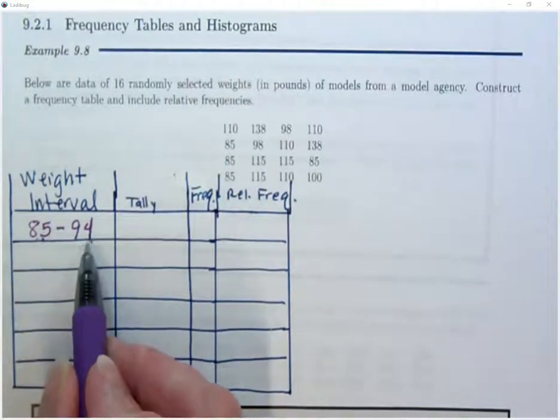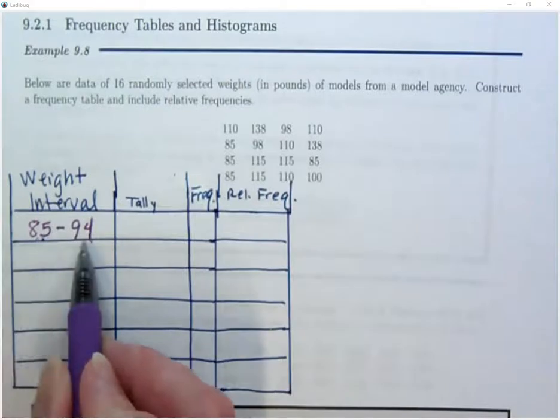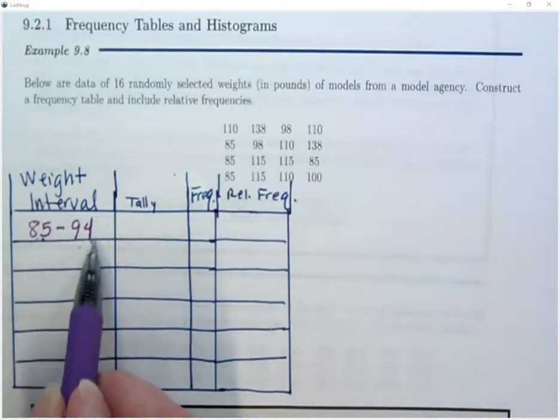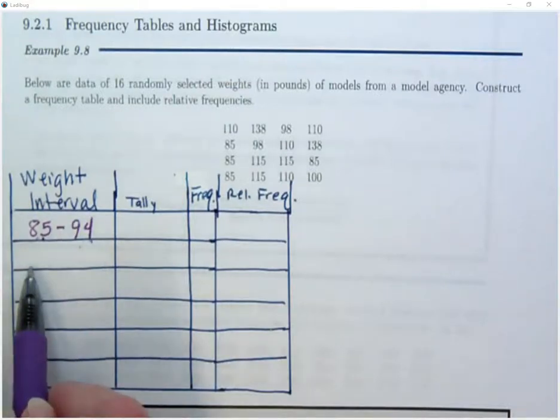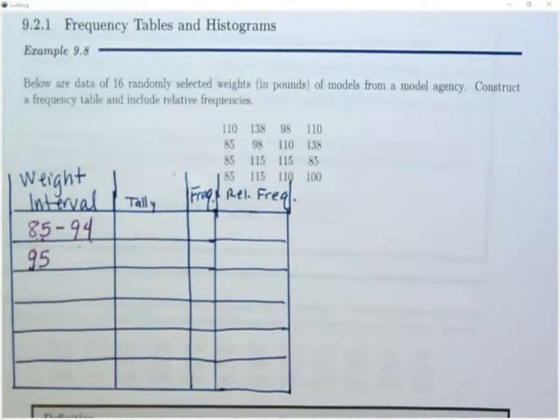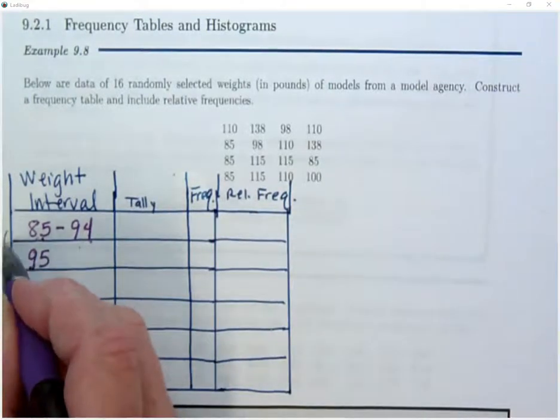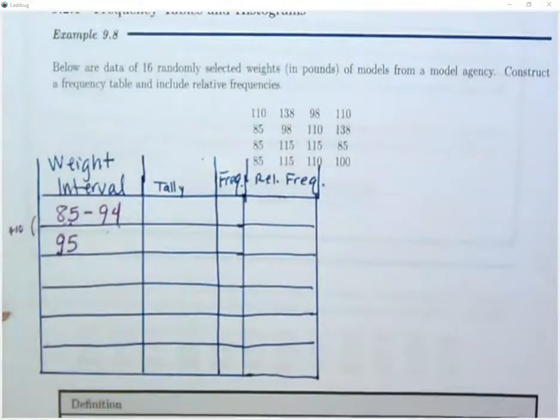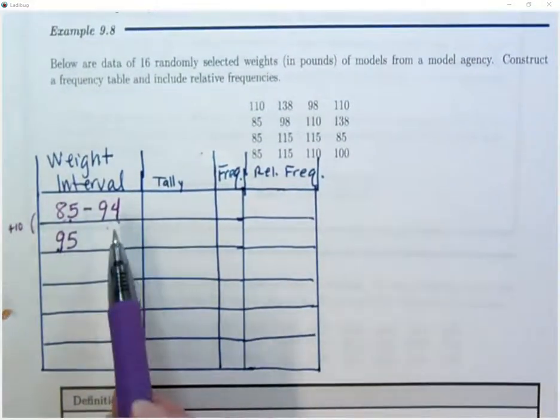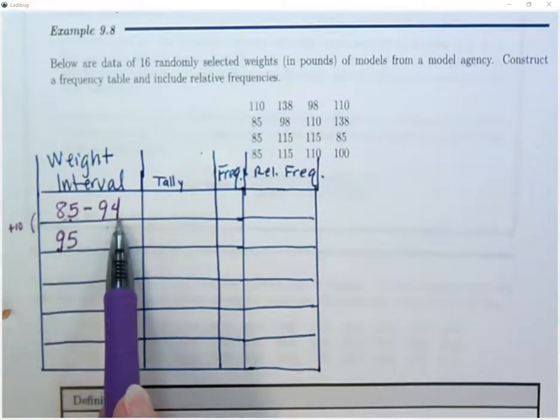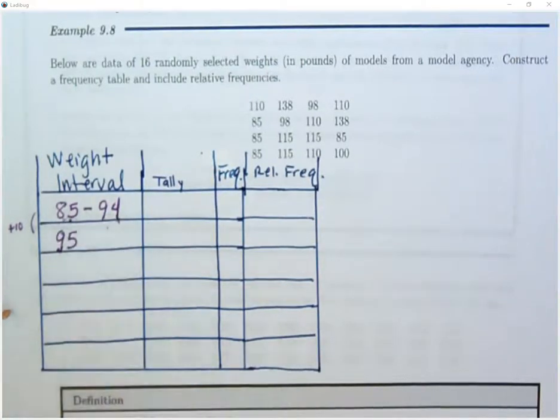The thing to remember, though, is you don't want to repeat the 94 here. The next one here we would put as 95. So each time we're adding 10 here. Even though 85 plus 9 is 94, it's really a width of 10.